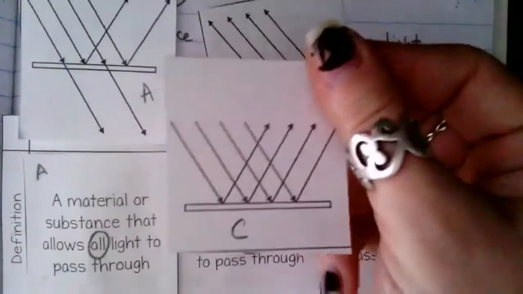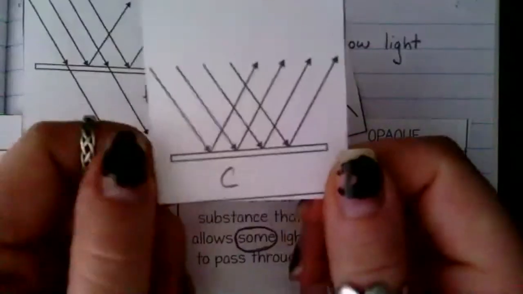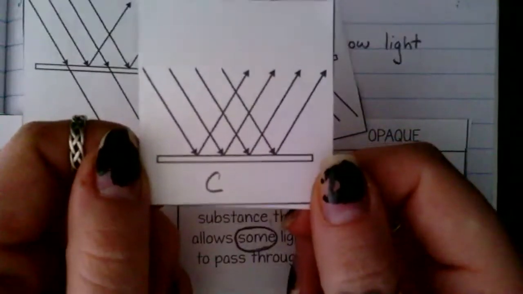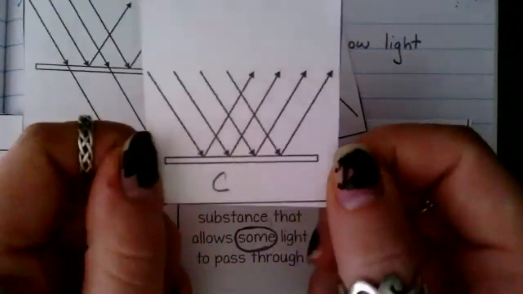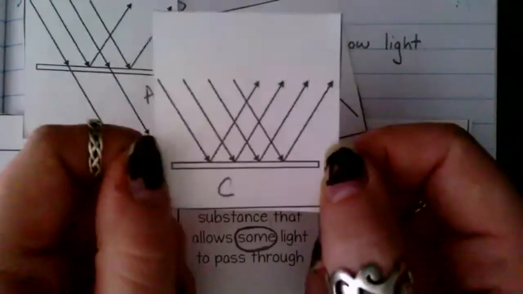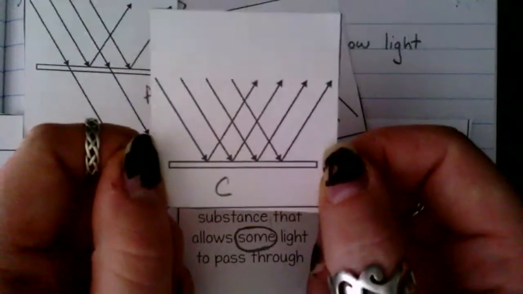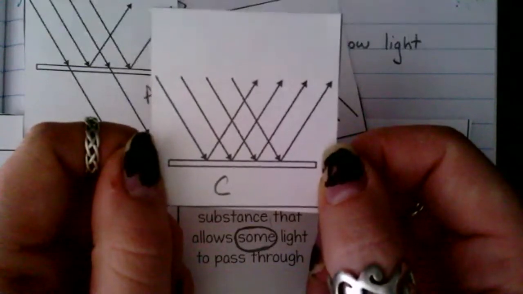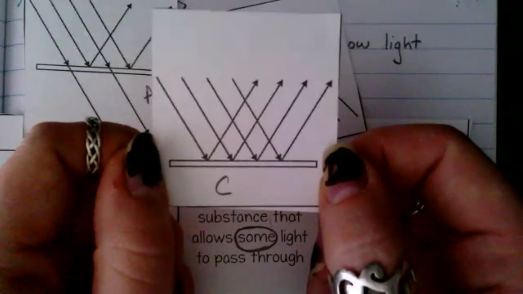Now, does this always have to be a solid object? No, it does not. And we often get stuck in this idea that all solid objects are opaque. Okay? Is glass a solid object, Oakley?